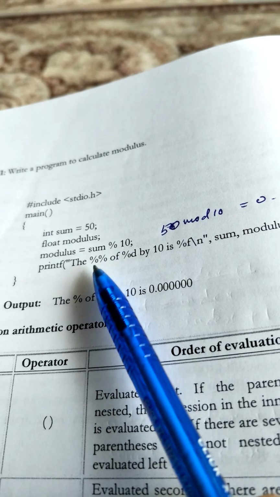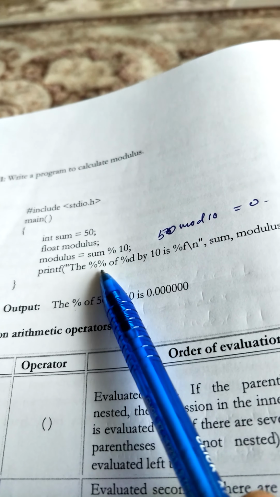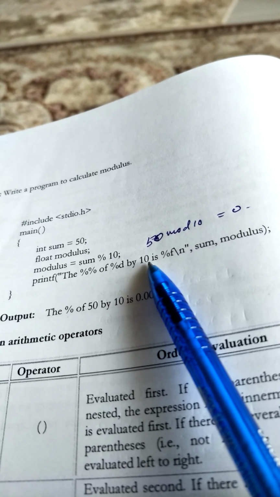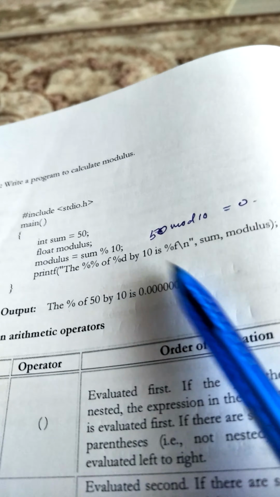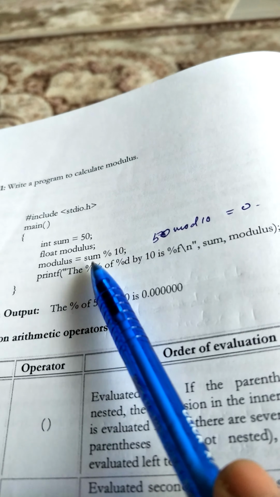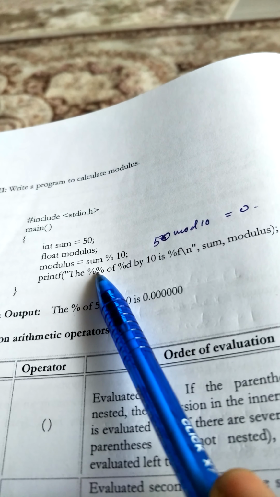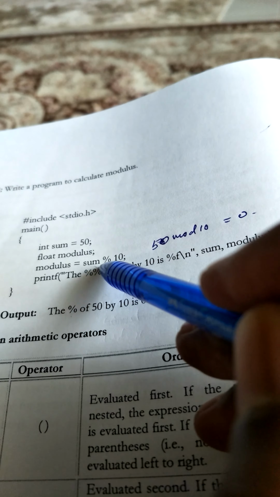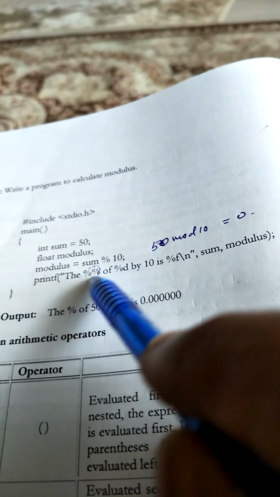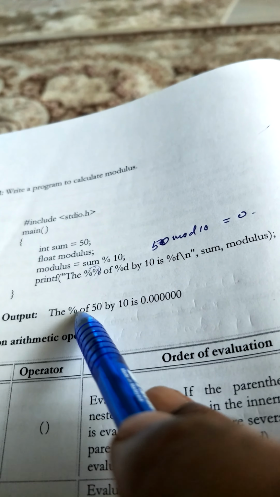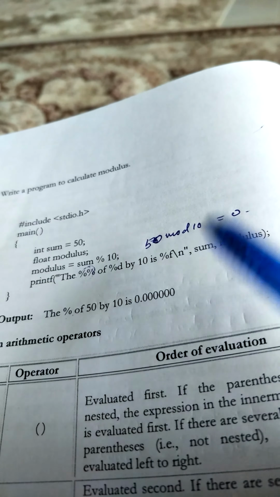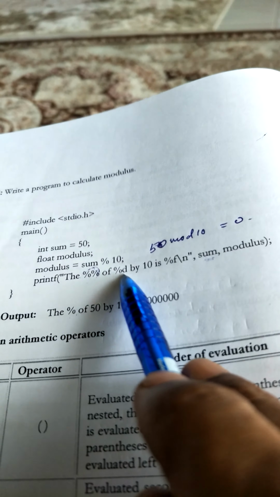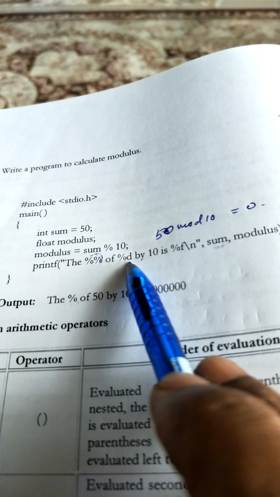So when you print out here, you can see we have a percentage here, a percentage here, then another one is here. This shows the modulus, okay, it stands for modulus. I would prefer to write modulus here, but since we understand percentage as modulus, the 50 goes here, sum goes there, because sum is an integer, so we put d.